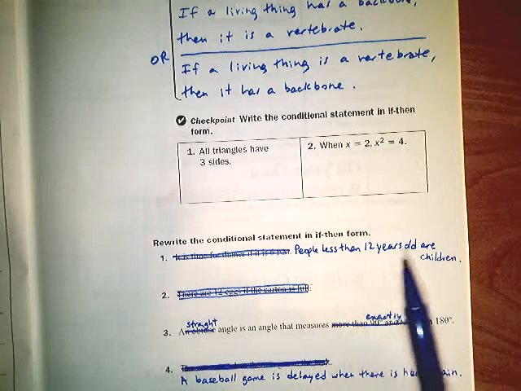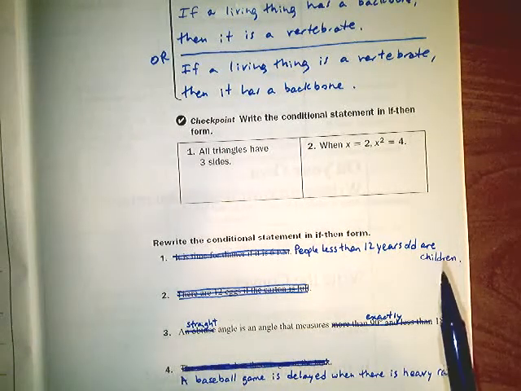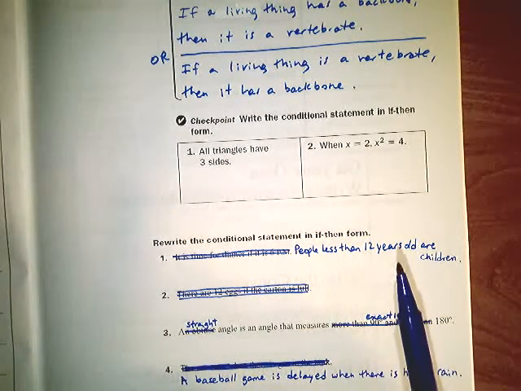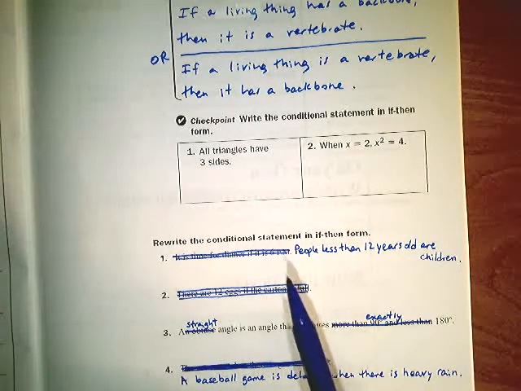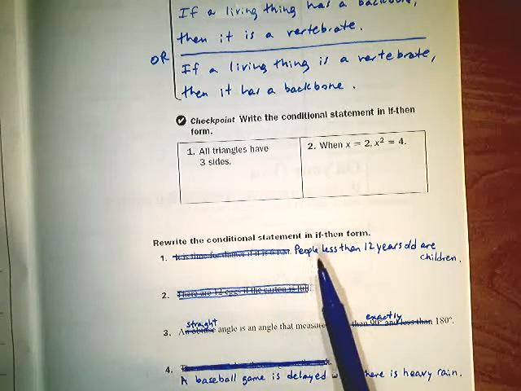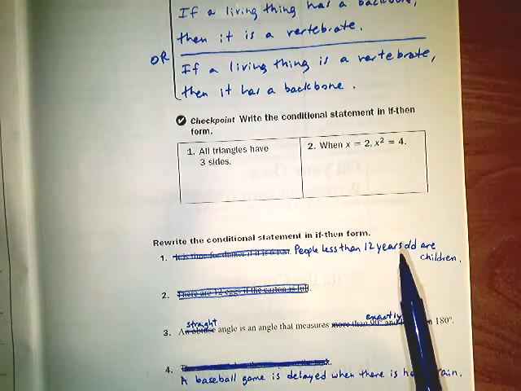This one, people less than 12 years old are children. I could say, if a person is less than 12 years old, then it's a child. Or I could say, if a person is a child, then they are less than 12 years old. Something like that.